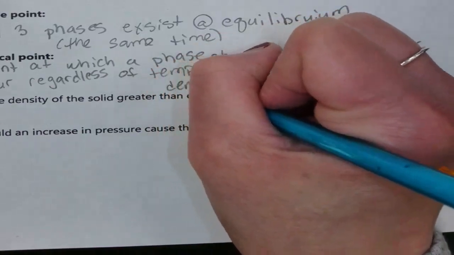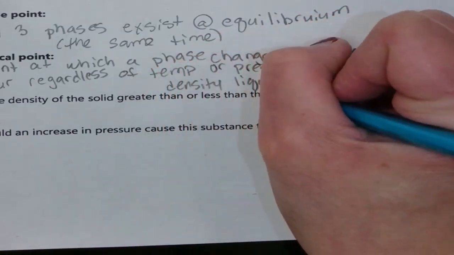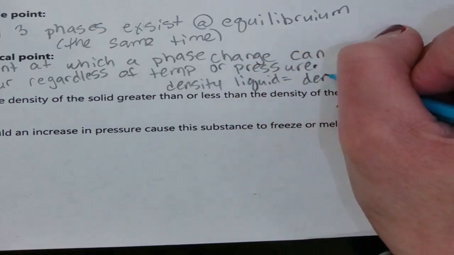Okay, the density of the liquid equals the density of the gas.